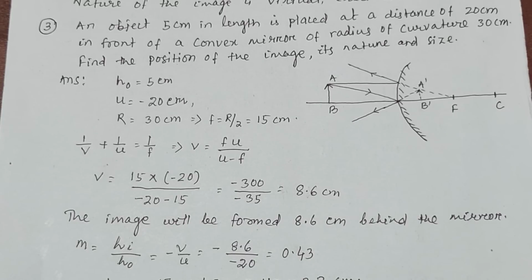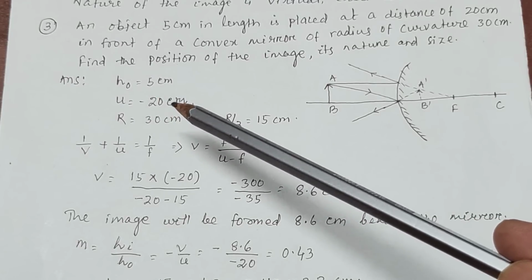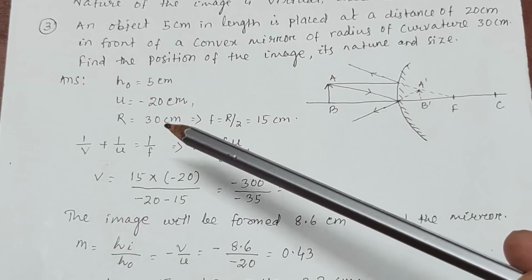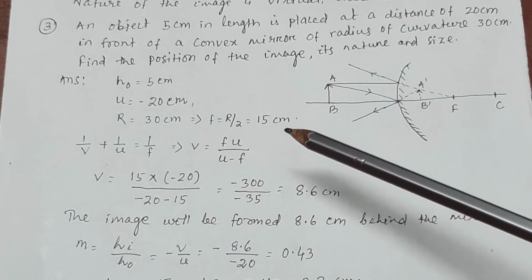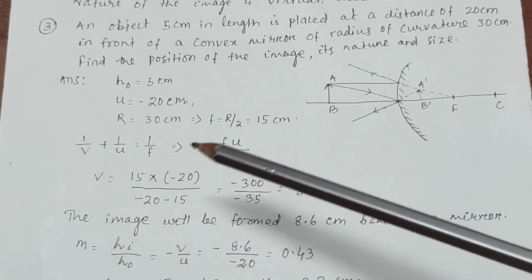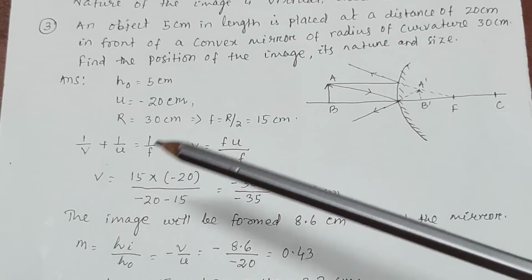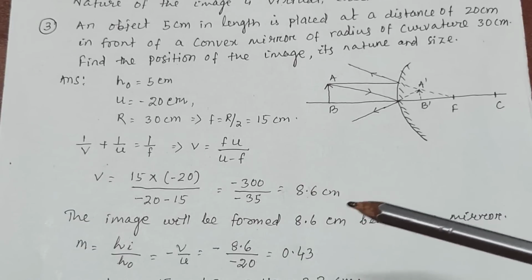Next problem: an object 5 cm in length is placed at a distance of 20 cm in front of a convex mirror of radius of curvature 30 cm. Find the position of the image, its nature and size. So here given u equal to 20 cm, radius of curvature 30 cm, focal length will be equal to radius of curvature divided by 2, 15 cm. Using mirror formula and putting all these values, you can get v equal to 8.6 cm.